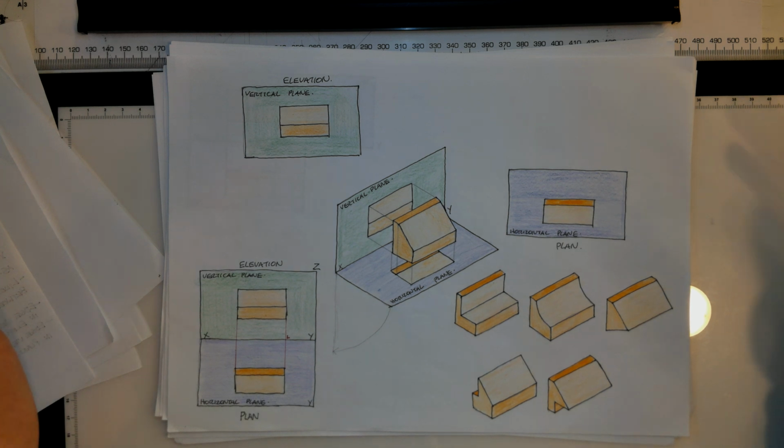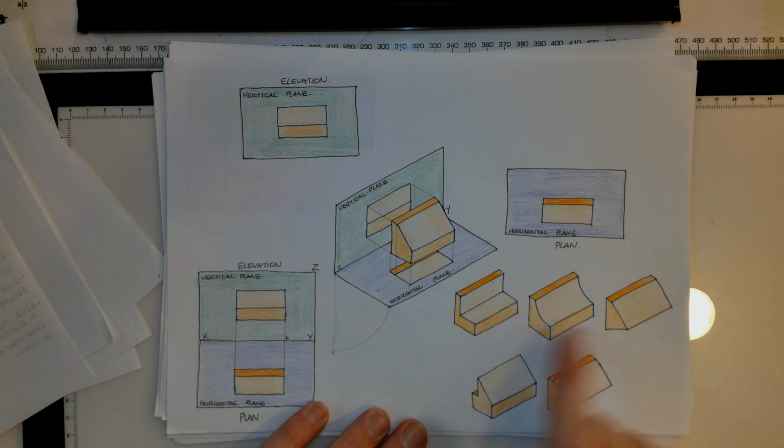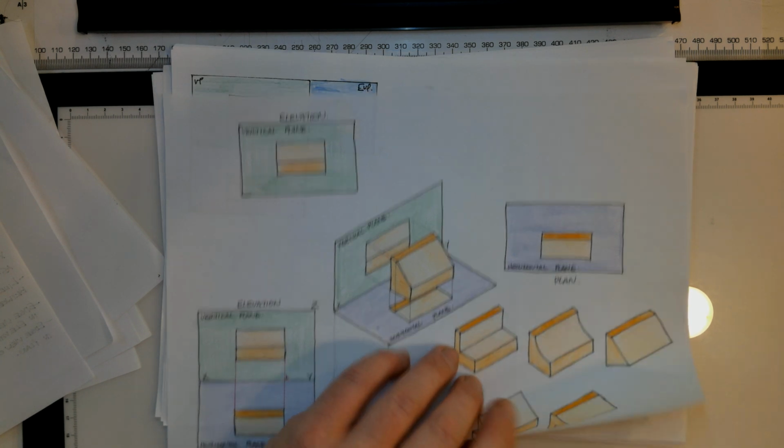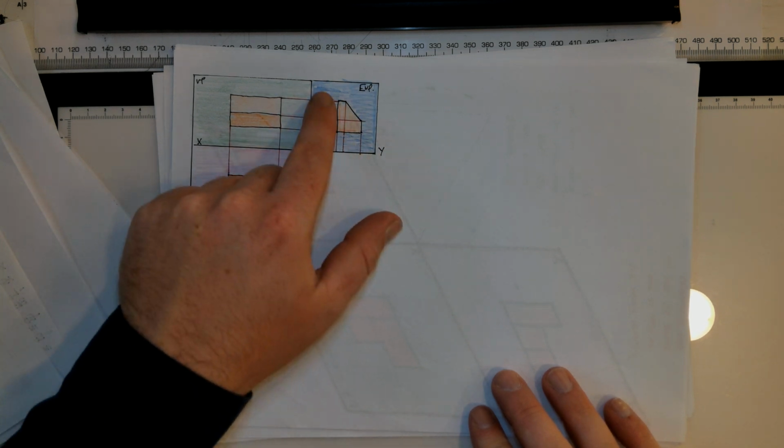So what we need to do is we need to construct our end vertical plane, because looking from the side, we can tell that all these objects are different. So to do that, we would have rotated out our end vertical plane, and we would get these side views.